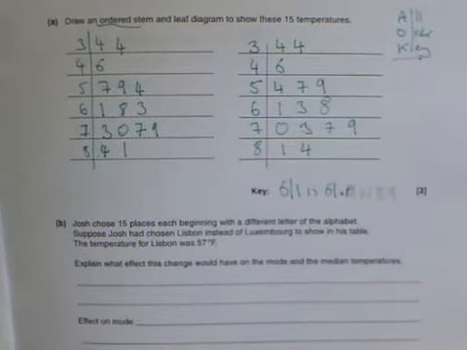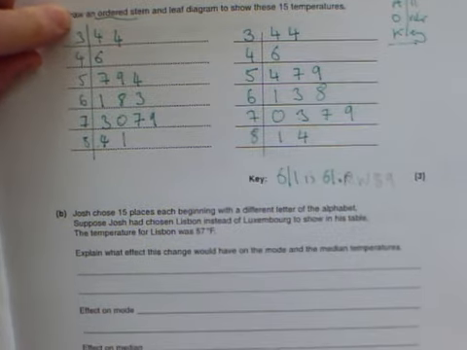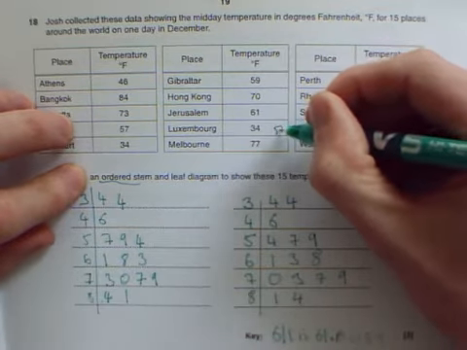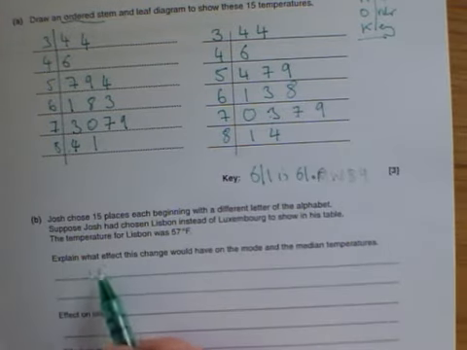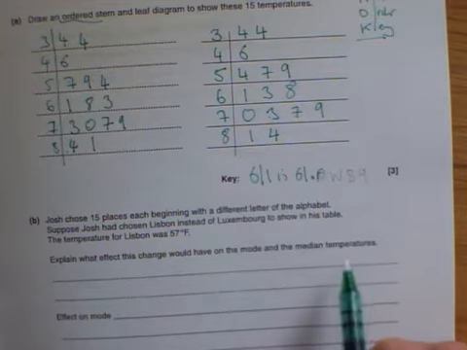Josh chose 15 places, each beginning with a different letter from the alphabet. Suppose Josh had chosen Lisbon instead of Luxembourg to show in his table. The temperature in Lisbon was 57. So I'm just going to go back up here a minute and just write a 57 in there. Explain what effect this change would have on the mode and median temperatures.